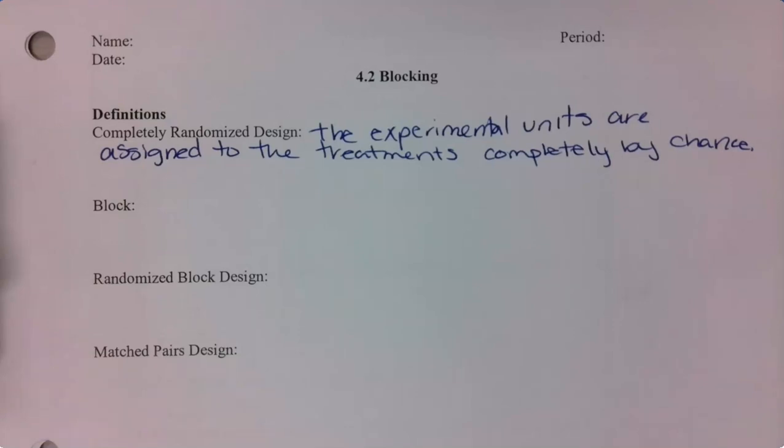So a block is a group of experimental units that are known before the experiment to be similar in some way, and it's expected to affect the response to the treatments. So let's say I wanted to do an experiment, and I need to do something during your free time. If I broke you guys up into seniors versus juniors, or seniors versus freshmen, seniors might have less free time because they all have jobs. Or alternatively, seniors might have more free time because they have fewer hours in school.